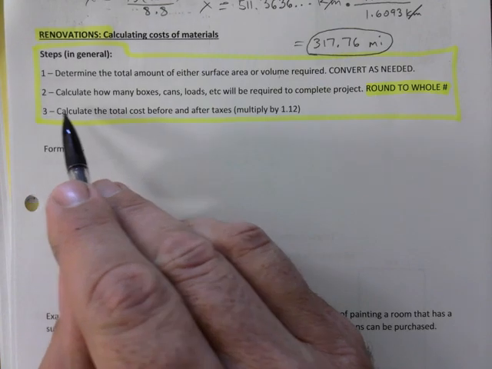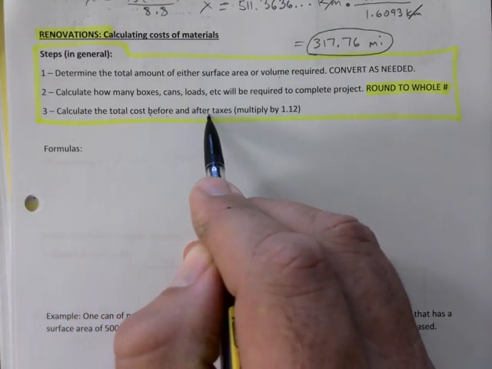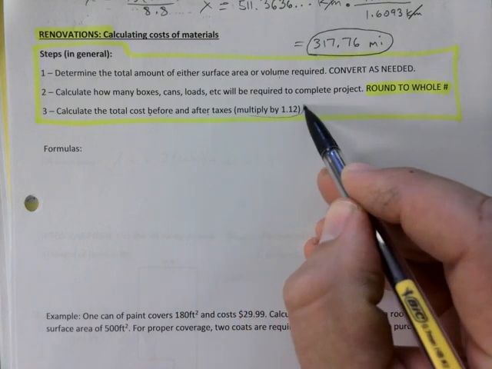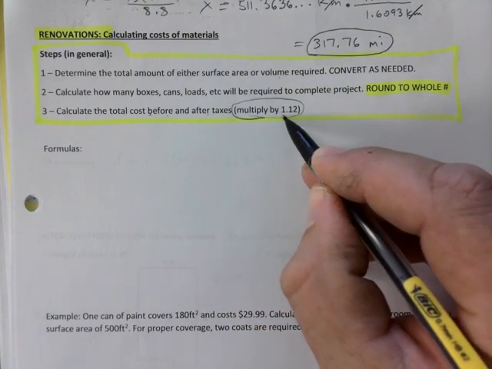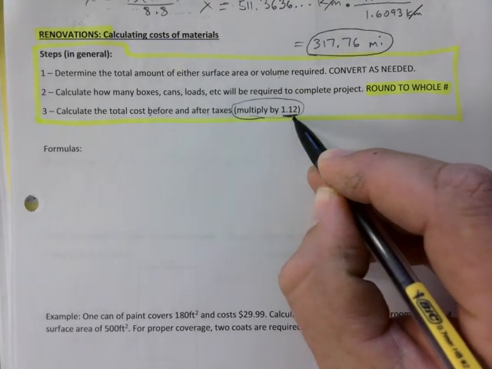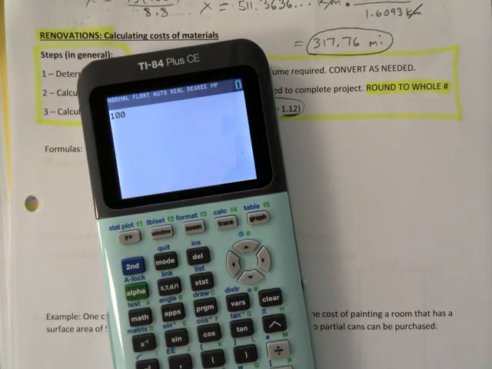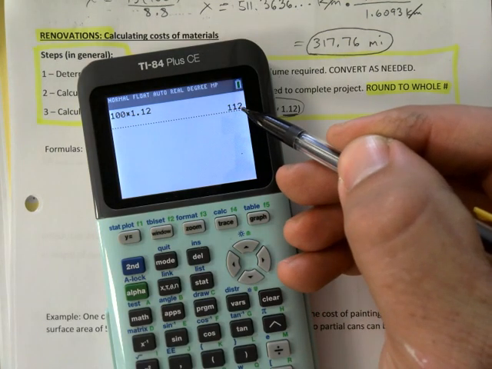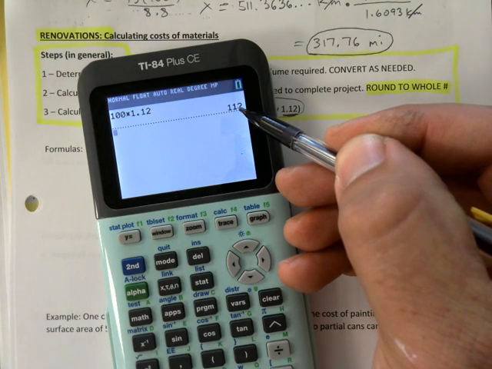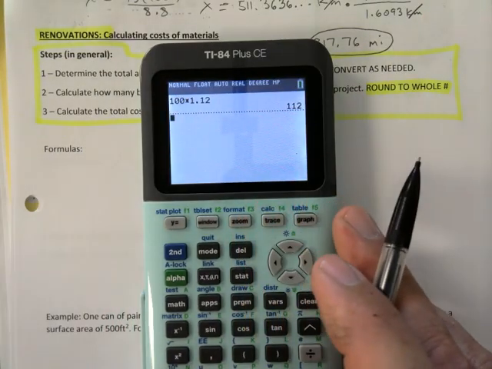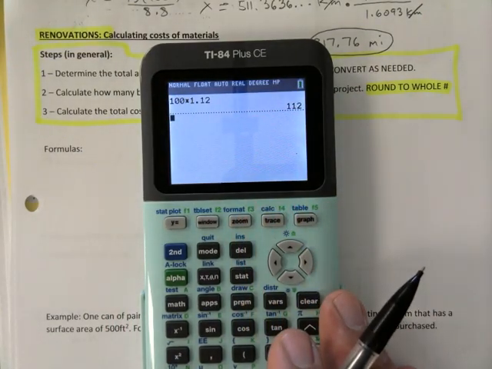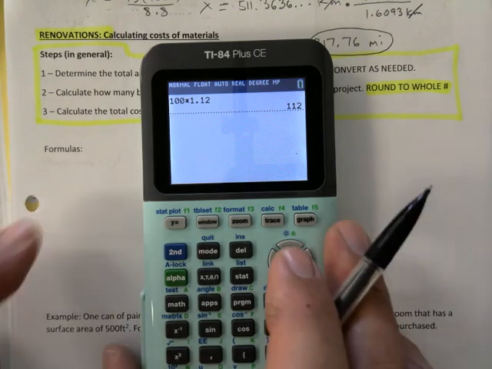And then last step, guys, calculate the total cost before and after taxes. And we multiply by 1.12, right? Multiplying something by 1.12 adds taxes to it automatically. So for example, if you buy something for $100 at a store and you would like to know how much this is plus taxes, you just go times 1.12, and so you will be paying $112. Anything you see at a store, especially electronics and stuff like that, most of the things pay 12% taxes, and that will be the case for us too. Okay.